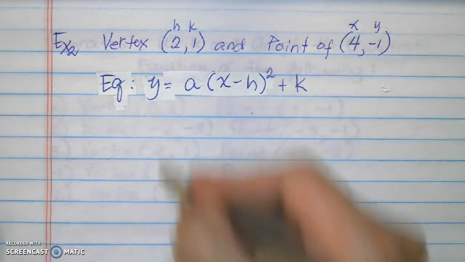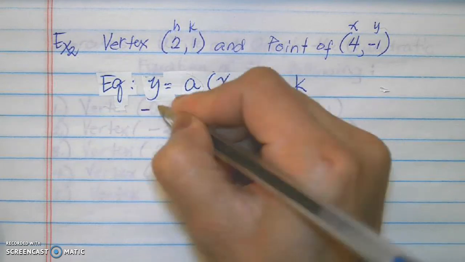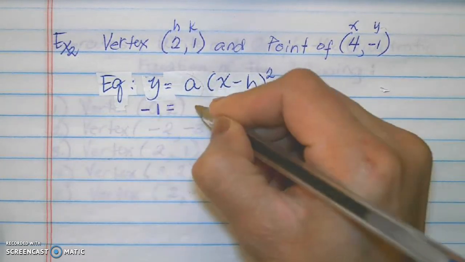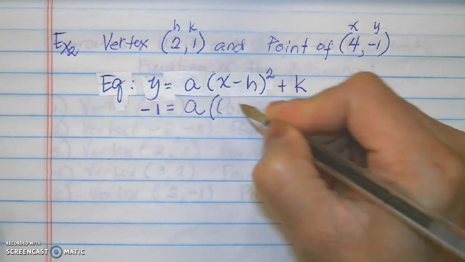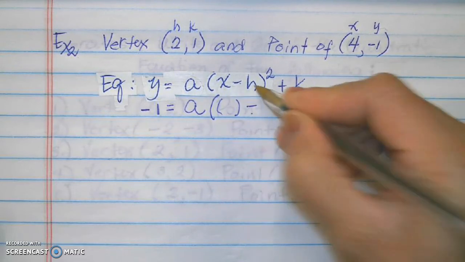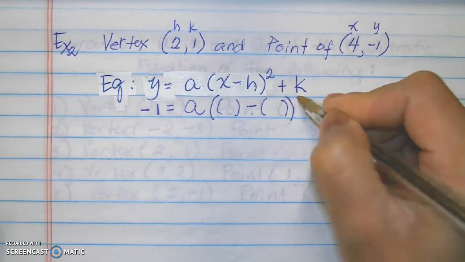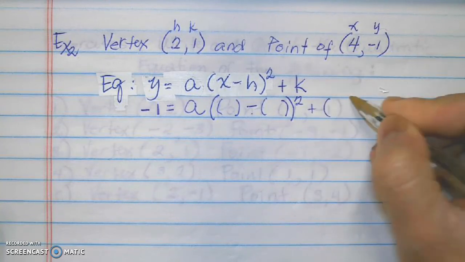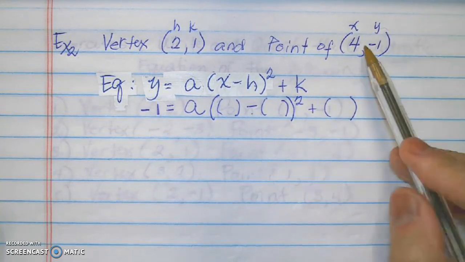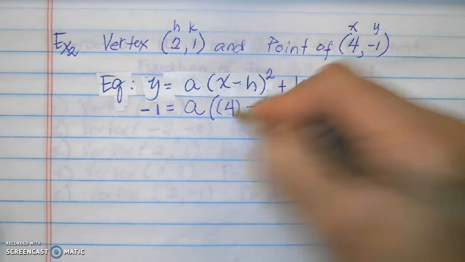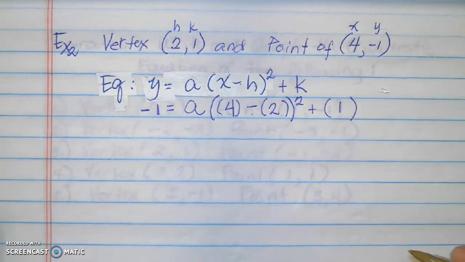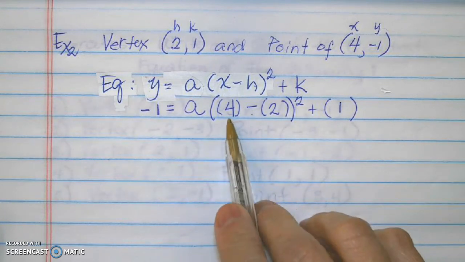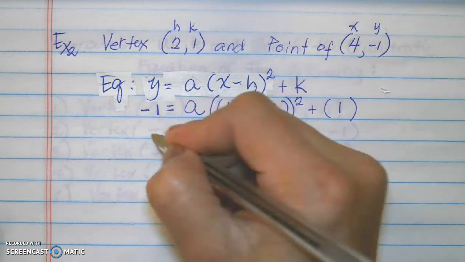For the y, we have negative 1. That equals, the a is what we're looking for, so it stays there. For x, we will have parentheses, copy the minus, parentheses for h, close parentheses squared, plus parentheses for k. So our x is 4, our h is 2, and our k is 1. Again, by the order of operations, we are supposed to be doing parentheses first, and we can combine 4 minus 2. So let's rewrite everything.